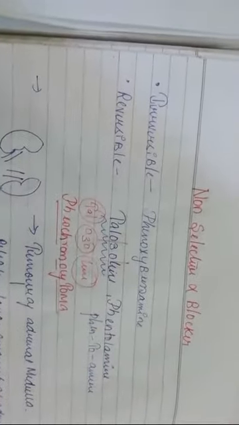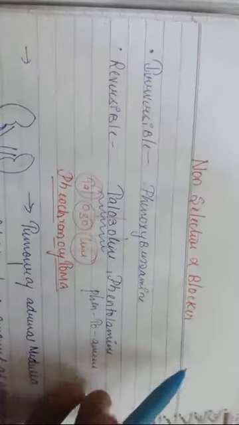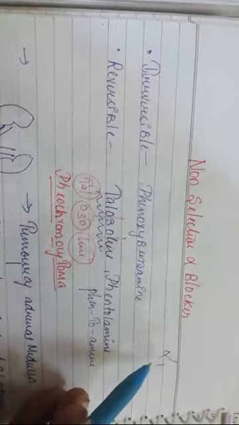So let us understand the next thing here. The next one is non-selective alpha blockers, right? Non-selective alpha blockers can act on alpha-1 or alpha-2. It's not specifically acting on one receptor, because since it is non-selective, it can act on either alpha-1 or alpha-2.